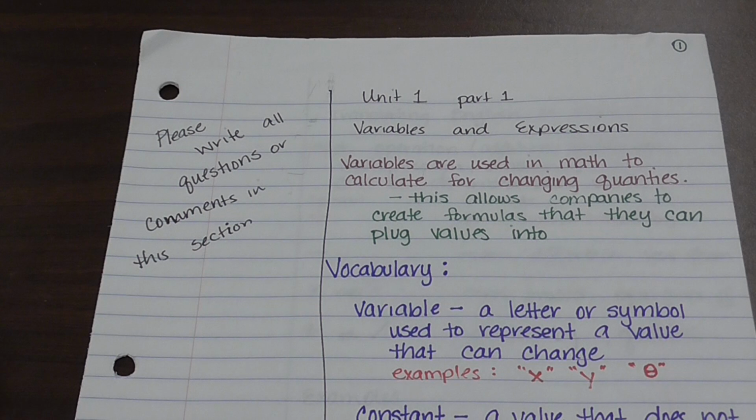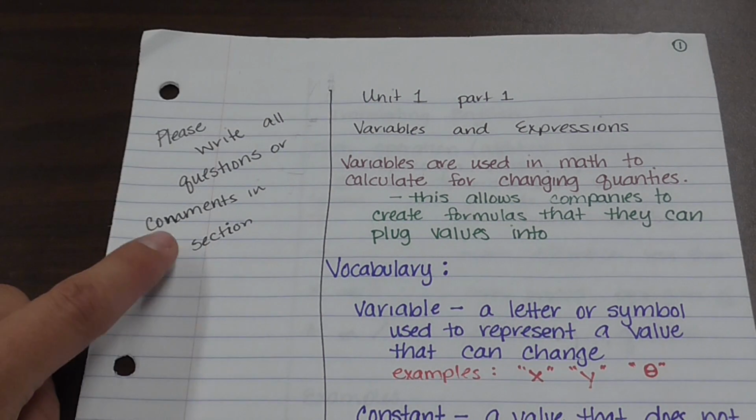All right, so the purpose of this is to show you what your notes are going to look like tonight for homework and to give you a little bit of background information. You do not have to write these notes down. All you need to do is sit back and watch and listen to the advice that you're given either from me live or from me on this video.